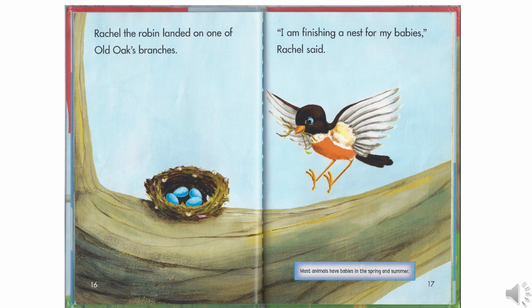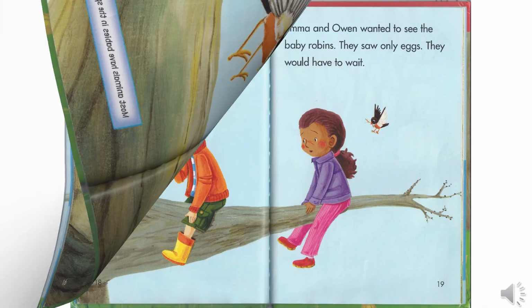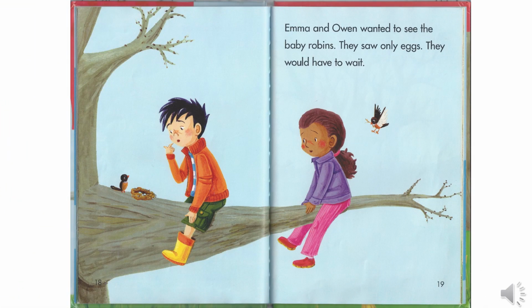Rachel the robin landed on one of Old Oak's branches. "I am finishing a nest for my babies," Rachel said. "Most animals have babies in the spring and summer." Emma and Owen wanted to see the baby robins. They saw only eggs. They would have to wait.